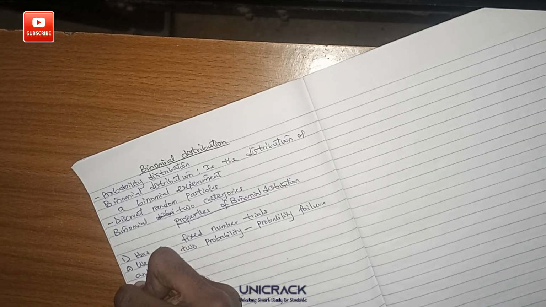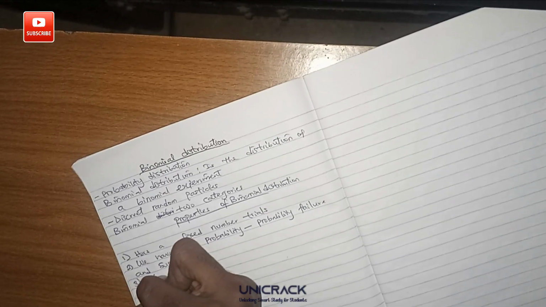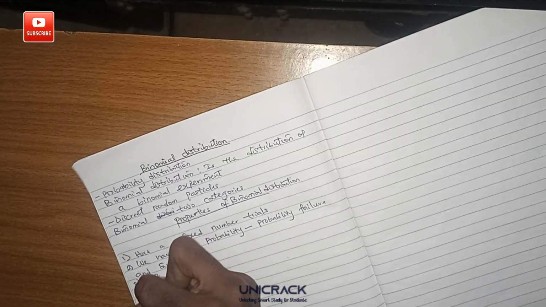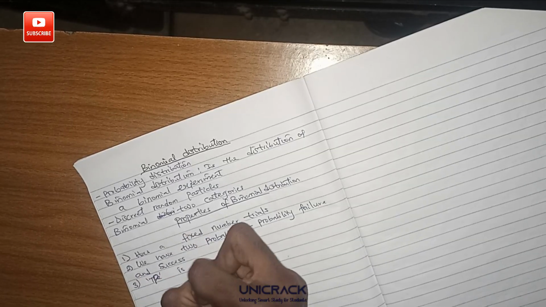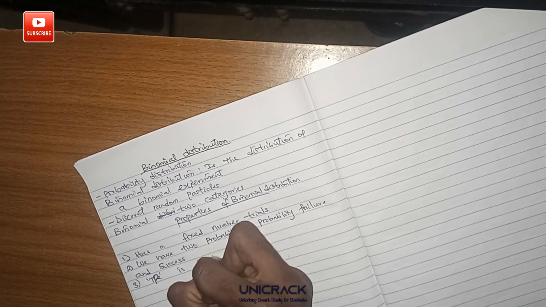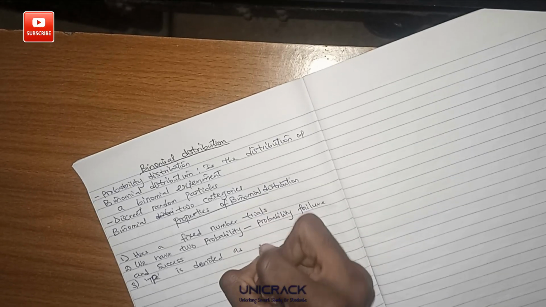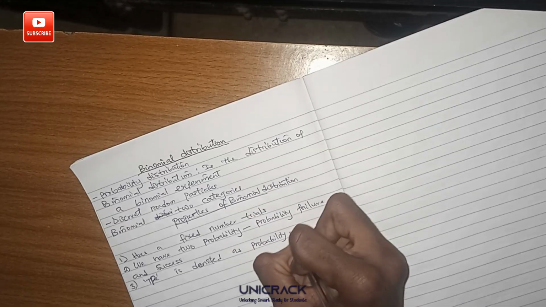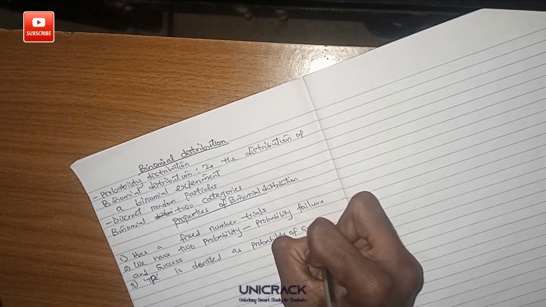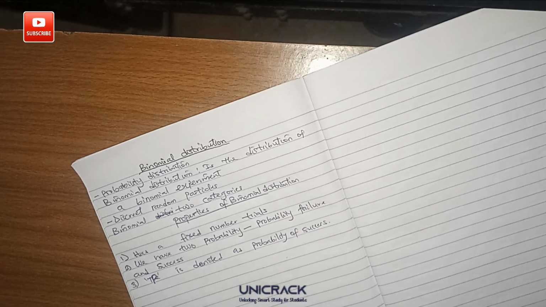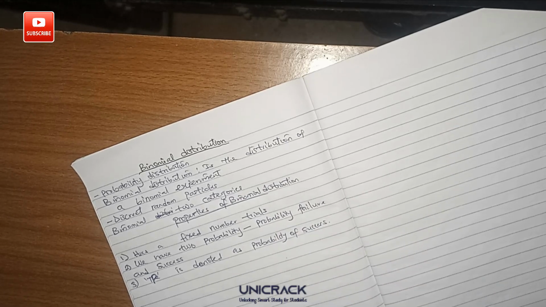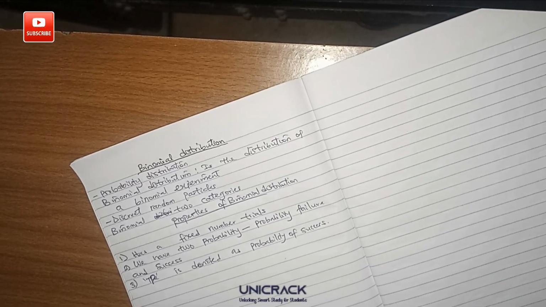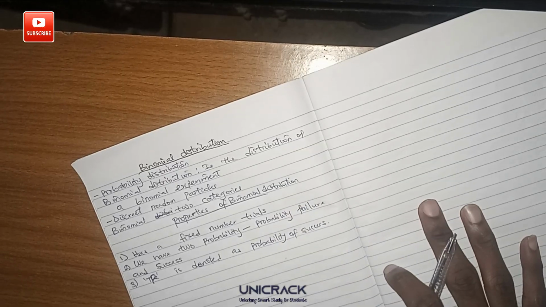The third one: the probability, or P, is denoted as the probability of success, which is also constant throughout. These are a few of the properties we have.